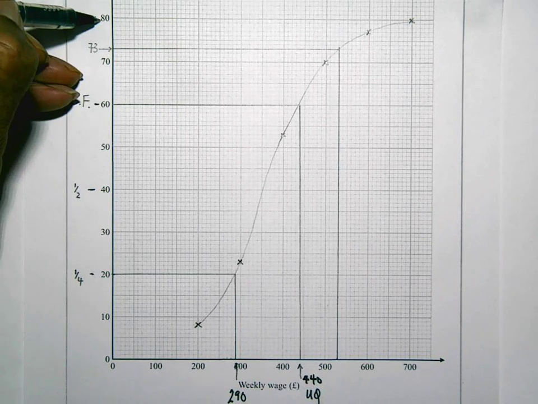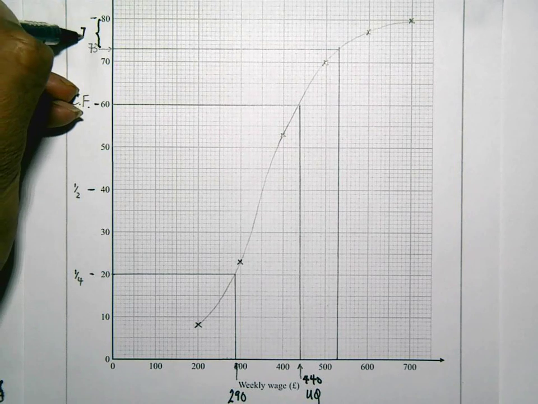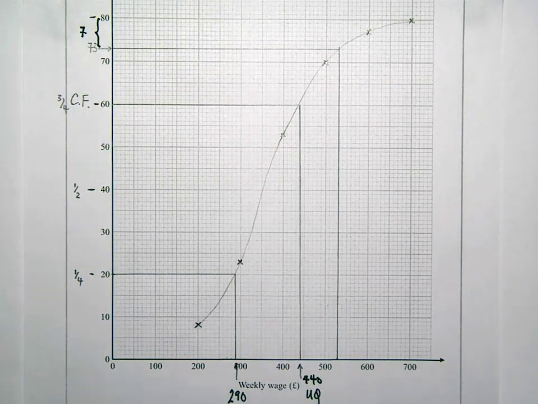This is quite a long question, right? I took longer to do this than most, but what you need to do is to break it down, take your time. There's 7 marks altogether for this question, and this is a very popular question. Make sure you know how to do it.